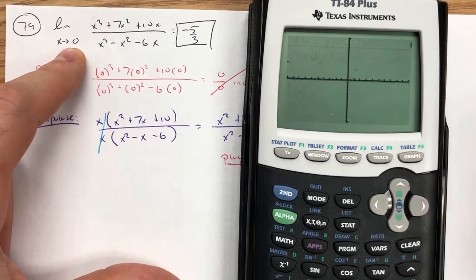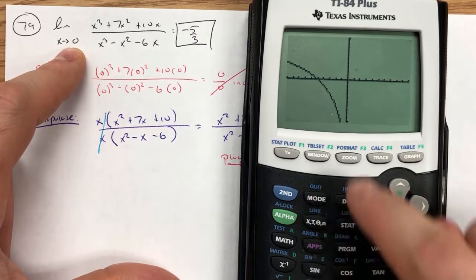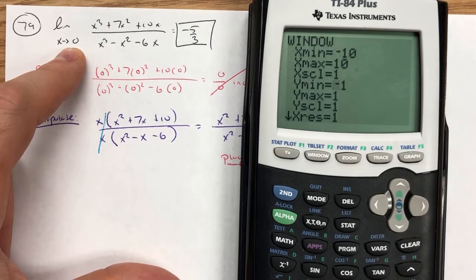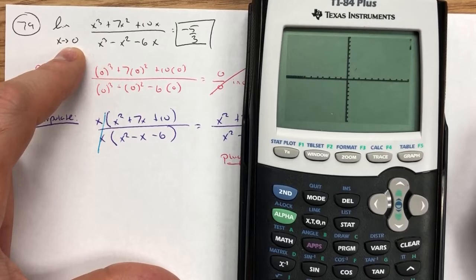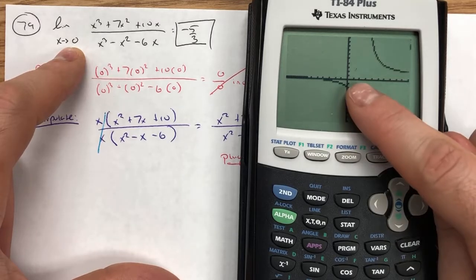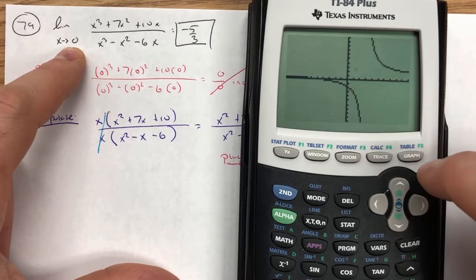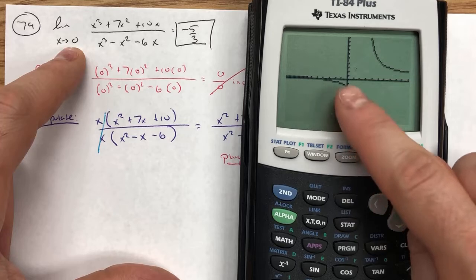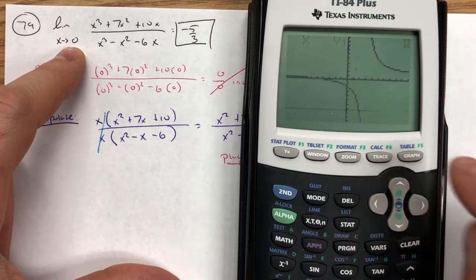So first off, I'm going to check out the graph. Oh, we're still very much zoomed in. So if I go from negative 10 to 10, that should clear up my graph. Okay, so it looks like as x approaches 0, it's approaching a value. So far so good.